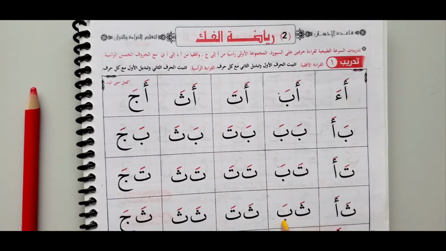Fa, ba, thaba, ba, tha, batha. Fa, ta, fata, ta, fa, tatha. Fa, fa, fatha. Fa, ja, faja, ja, fa, jatha.